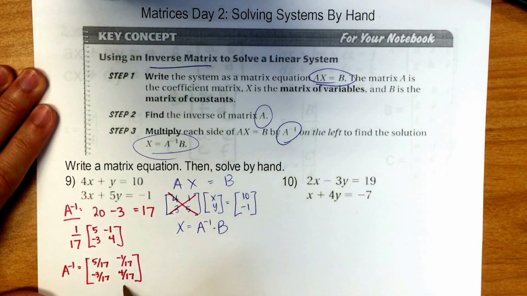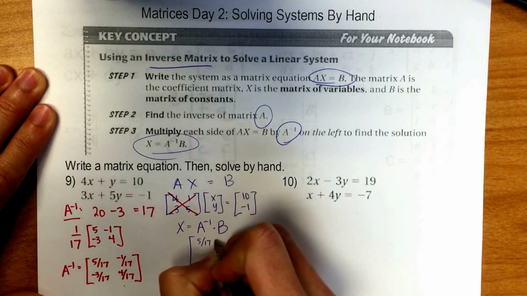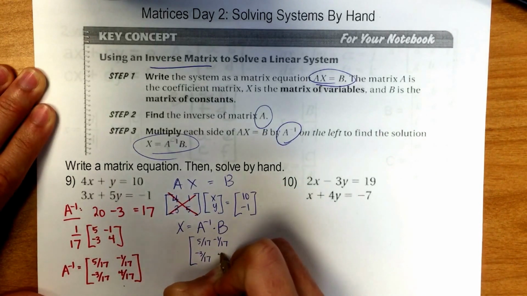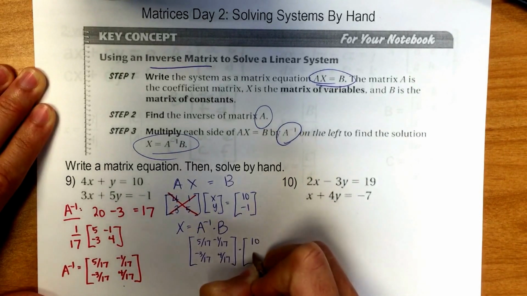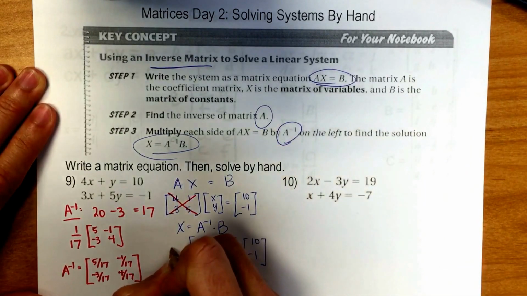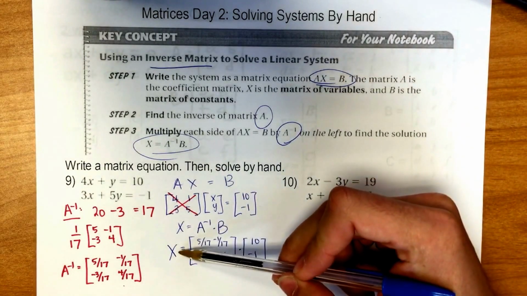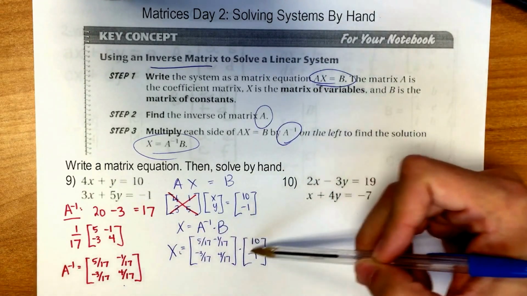A inverse is the matrix we just found. So 5 over 17, negative 1 over 17, negative 3 over 17, and 4 over 17. We're going to multiply that by matrix B, which is your constants matrix. That is your X equals. Remember, this is the variable matrix, so that's actually X and Y equals the product of these.